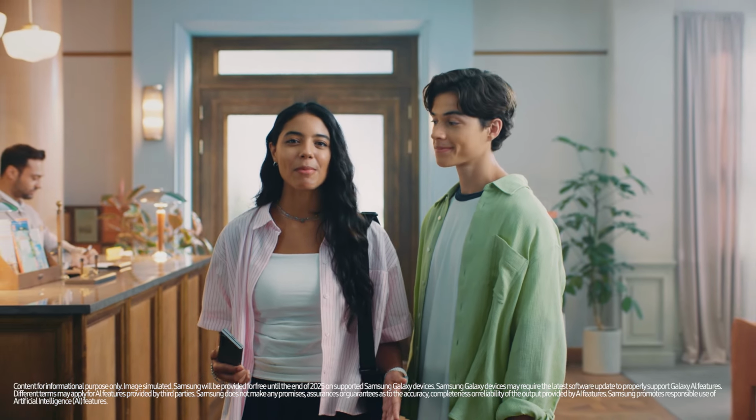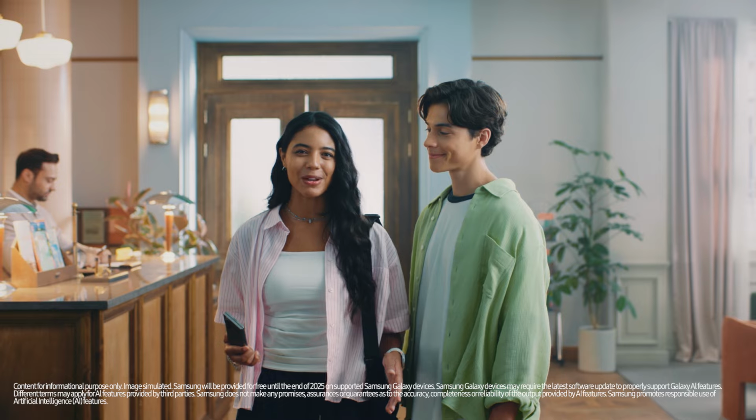Okay, so as you can see, the possibilities of Galaxy AI are endless. From helping you organize your busy lives to creating new ways to share memories and even opening up language barriers. And as fun as it's been for us to show you, it's even more amazing when you experience it yourself.